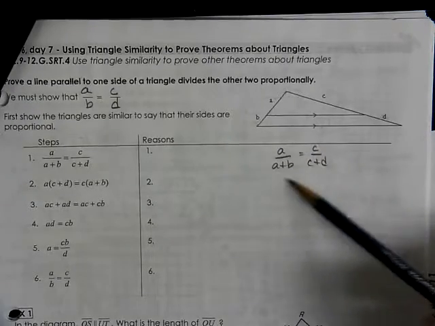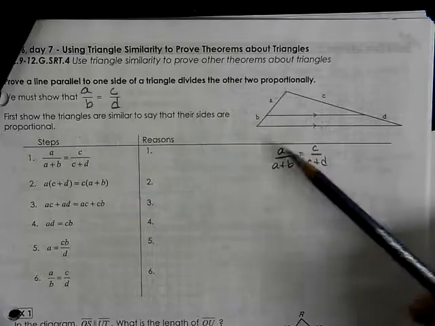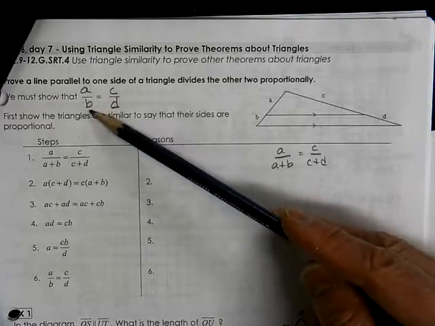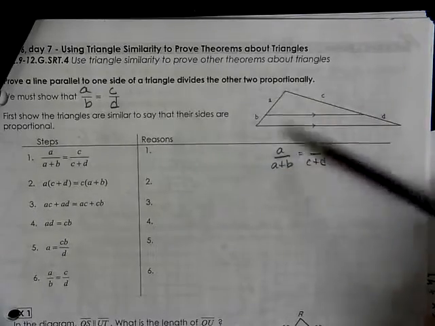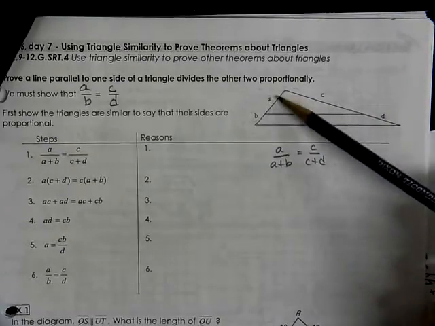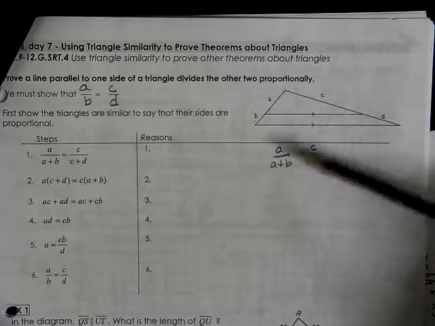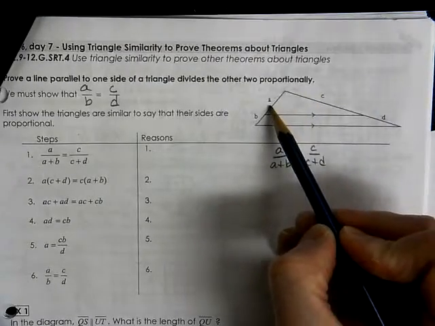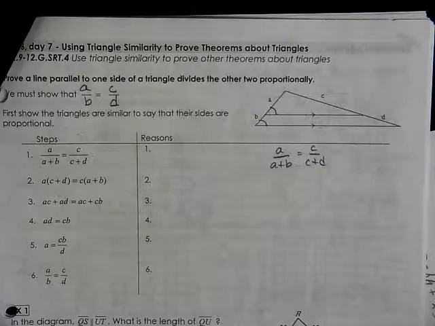We're going to start with this typical way, and we're going to try to convert that over to our A over B is C over D. We know that we have this smaller triangle and the larger triangle. We know that the two triangles are similar to each other because if the lines are parallel, then corresponding angles are congruent.